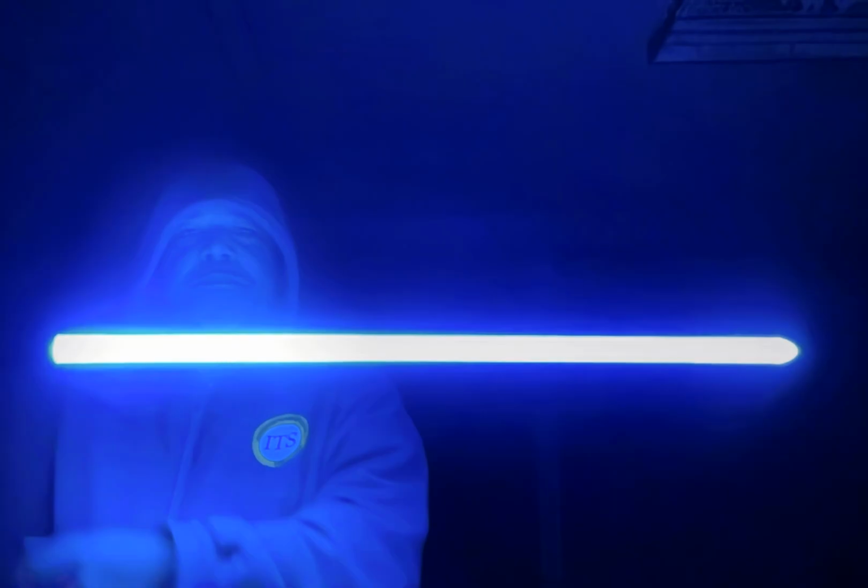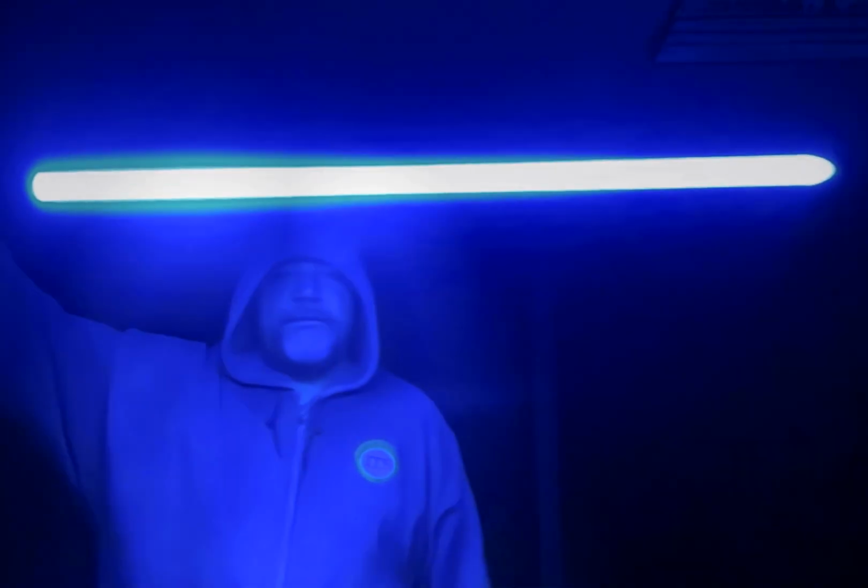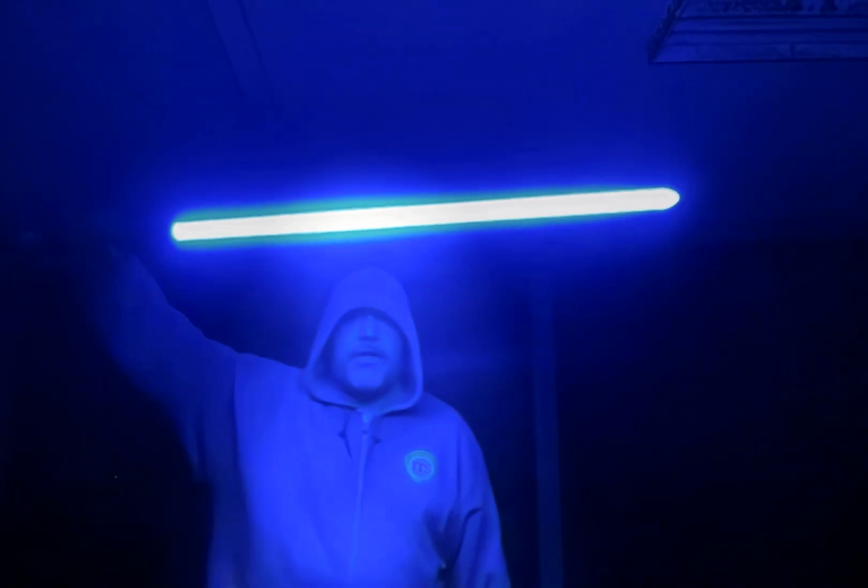This is going to be a Liger blade. This is also set to a hum flicker.